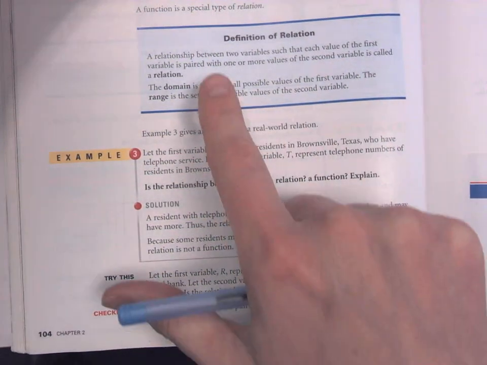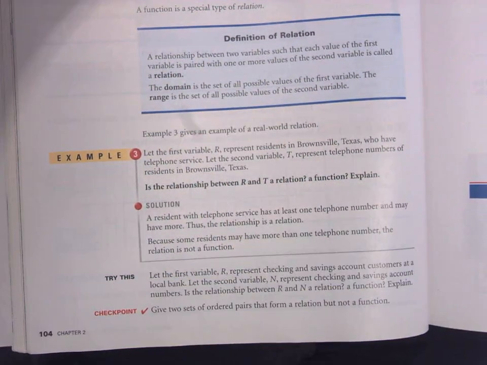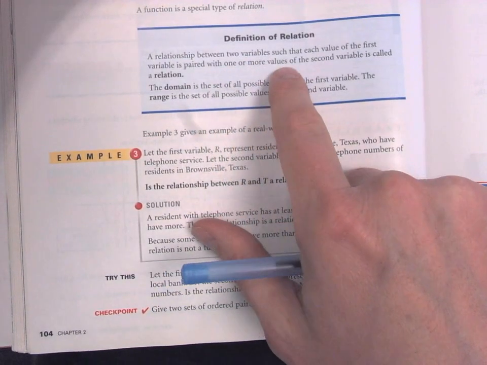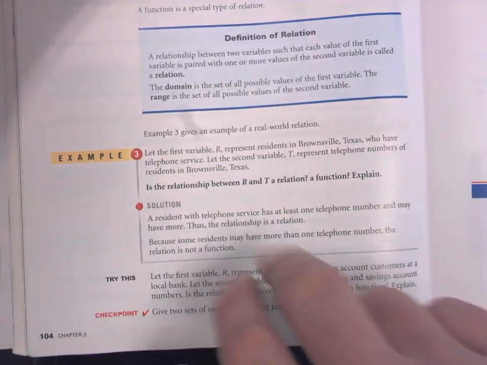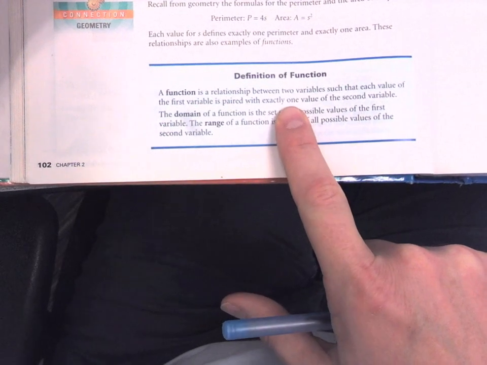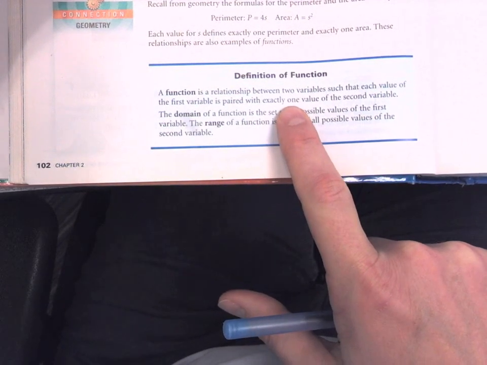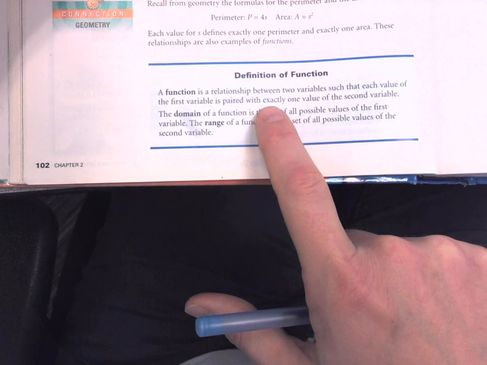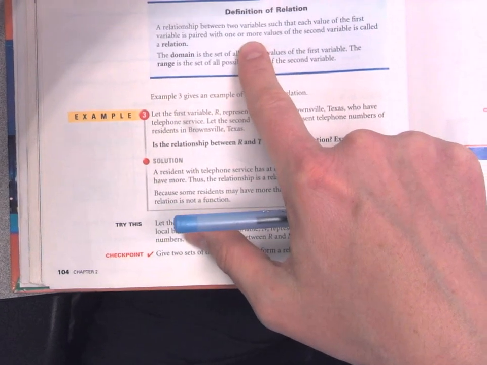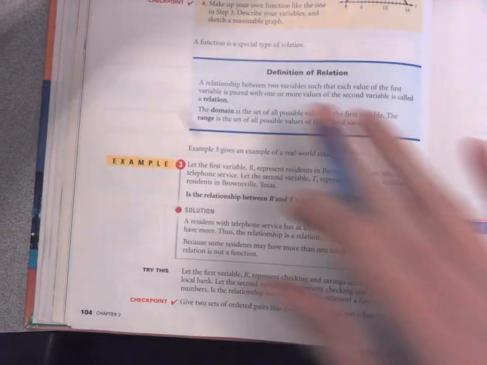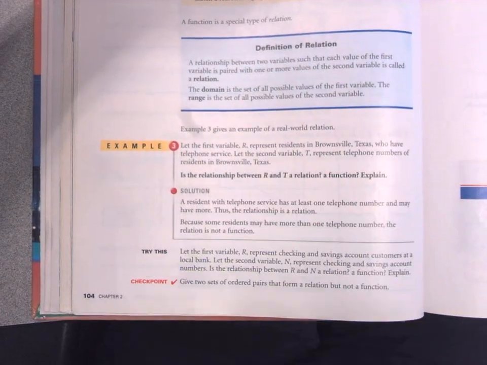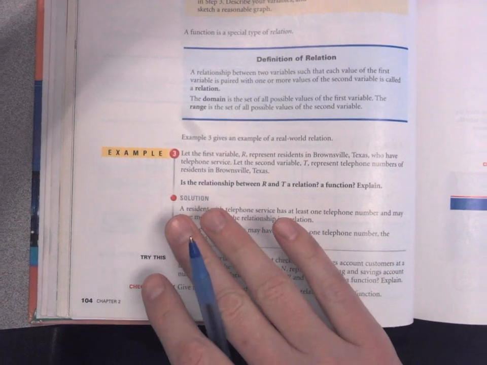So x and y. Each value of the x variable is paired with one or more values of the y variable. Okay, so this is the key right here. One or more values for a relation. Exactly one value for function. See how the wording is almost exactly the same, but this says exactly one, and then relation says one or more. And then it talks about domain and range. The definitions for domain and range are almost identical as well. So keep that in mind.